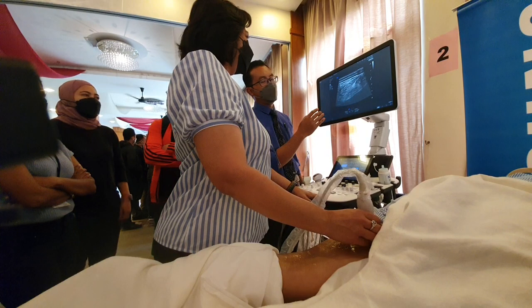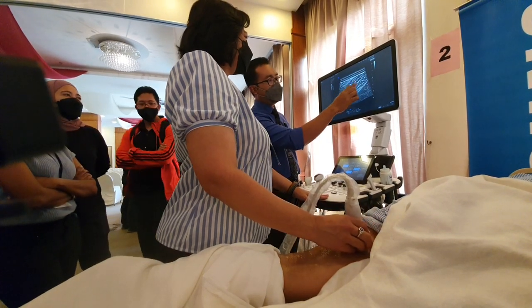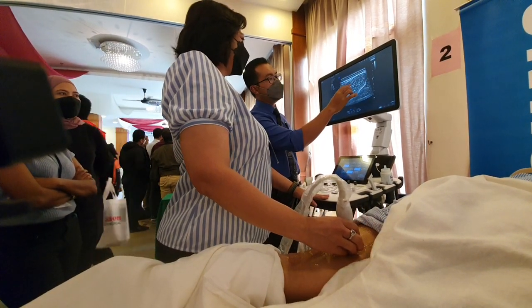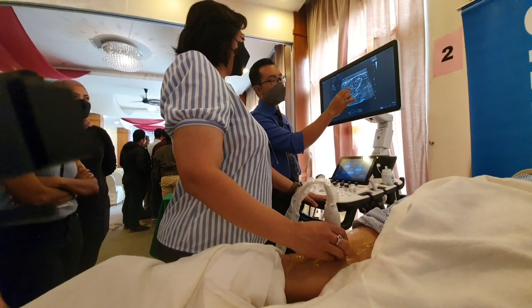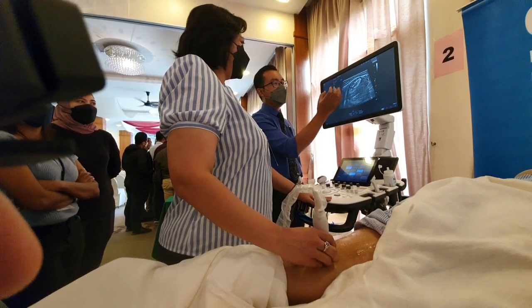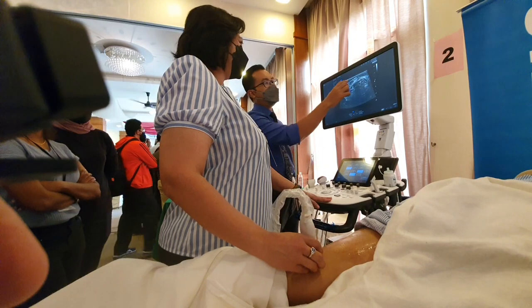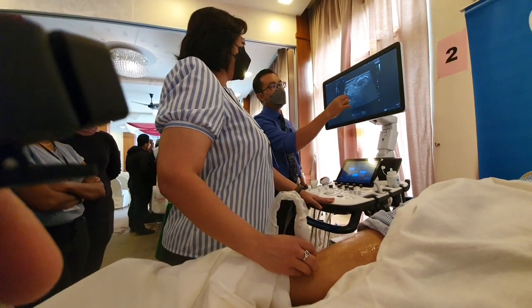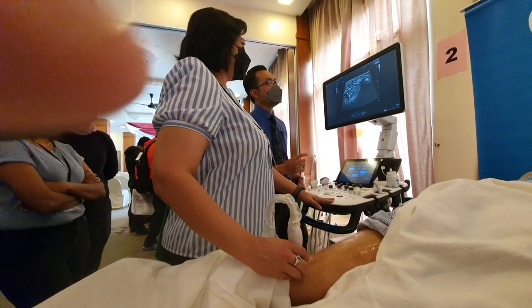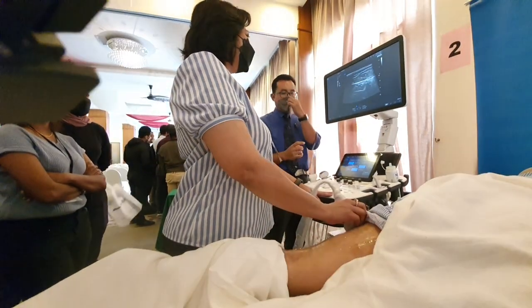Okay, so let's say you see a tear here. So you want to determine what muscle. Yeah, because it becomes a tendon. See, this one is the same.